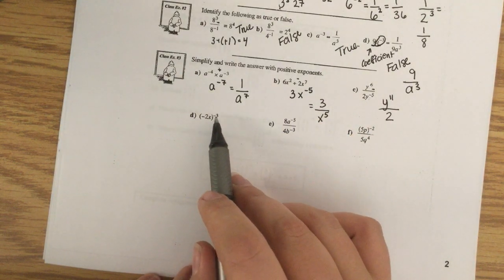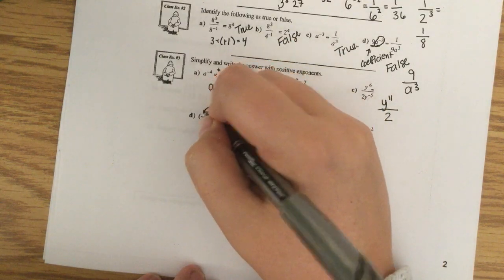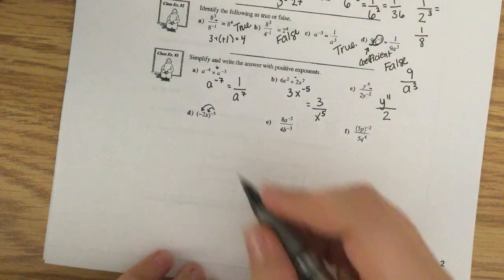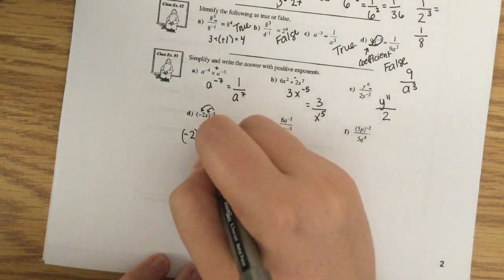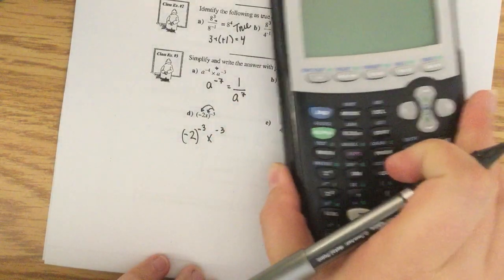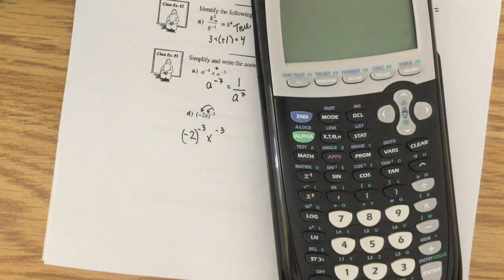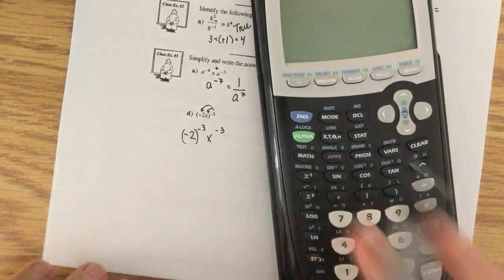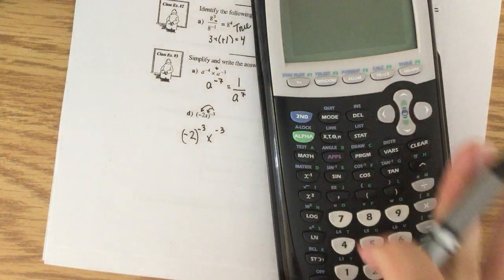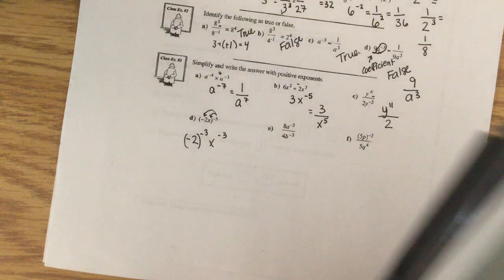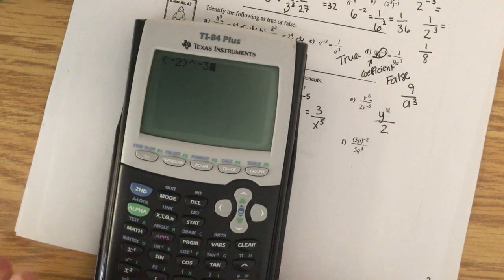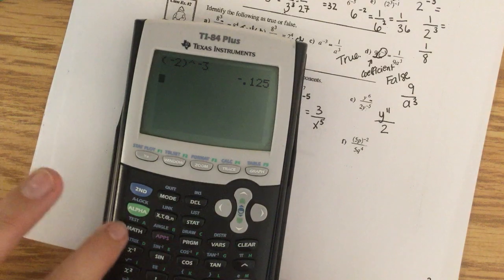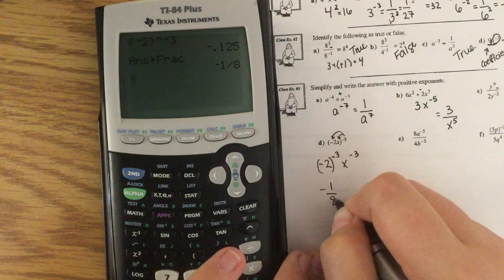Negative 2x to the negative 3. This is the case. There's my brackets. That can get shared with both. So I've got negative 2 to the negative 3, x to the negative 3. If you don't want to try and do this in your head, you're going to have to use your calculator. So on the calculator, negative 2 in brackets to the negative 3, negative 0.125. I'm going to turn that into a fraction. Negative 1/8. So negative 1/8 is my coefficient.